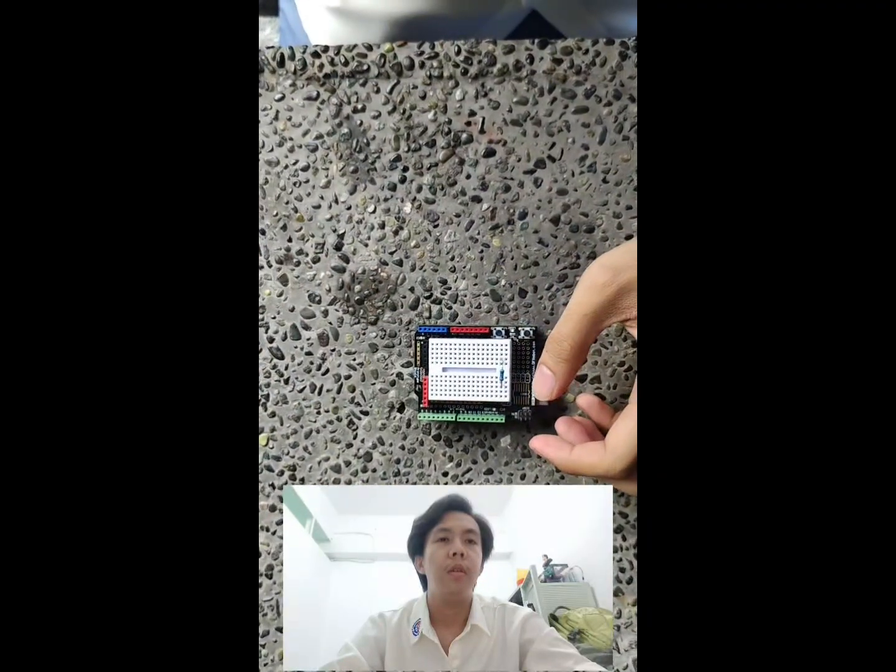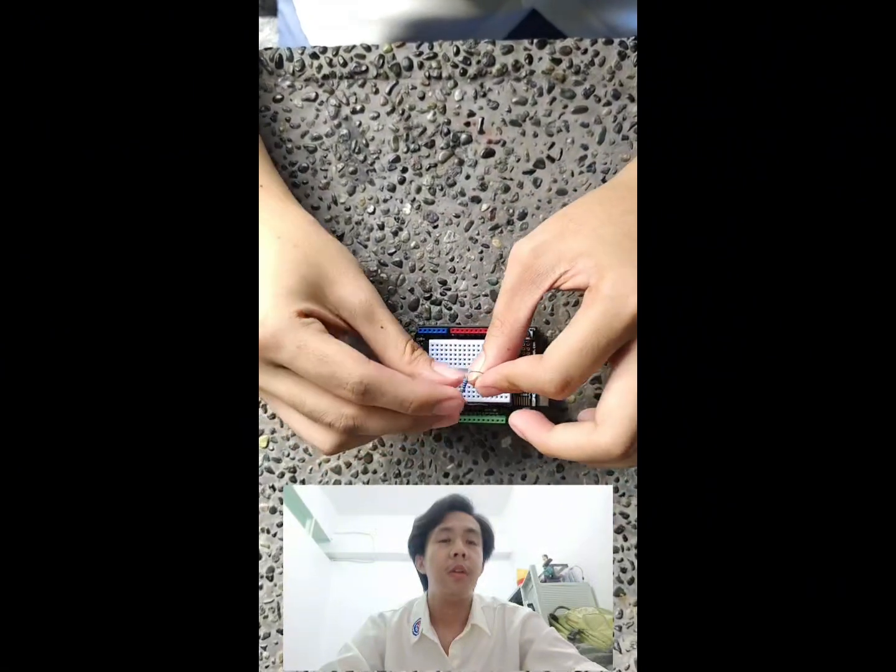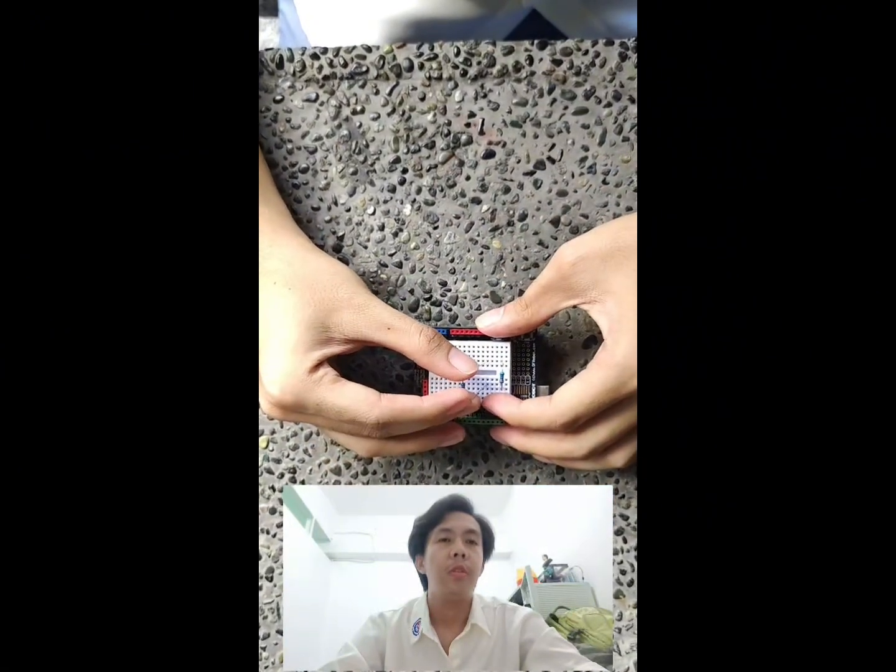Next, the second resistor, which follows the first.